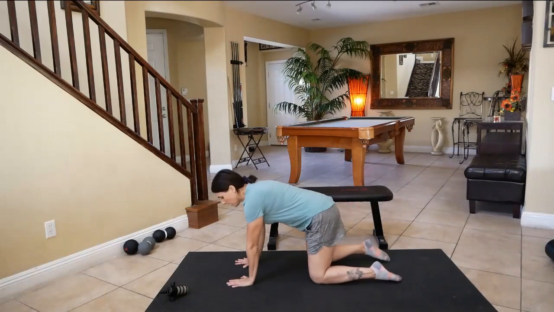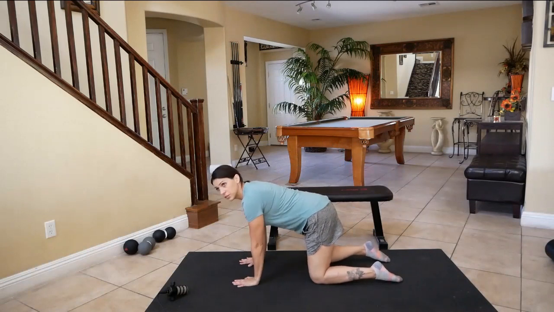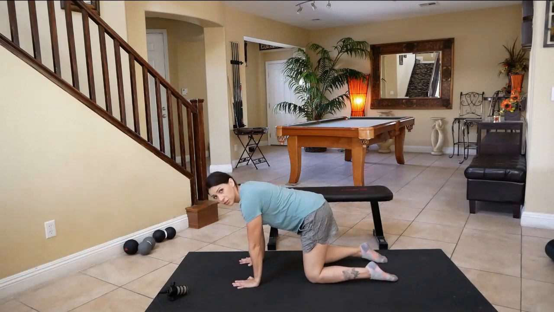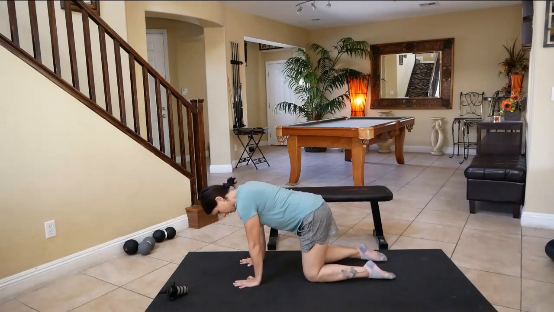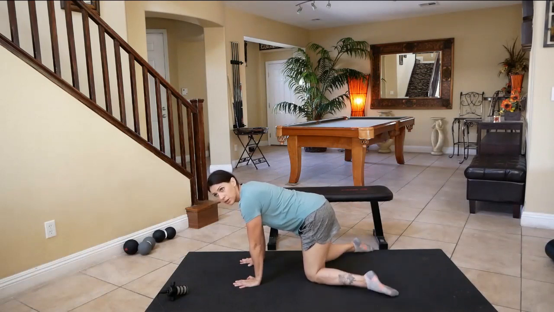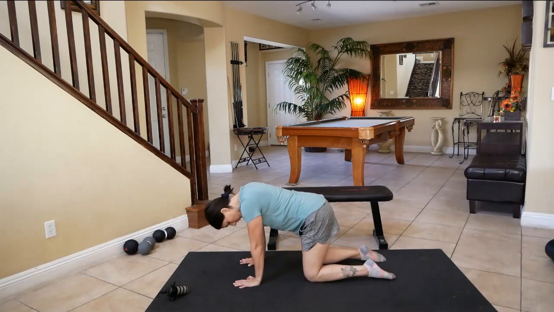So hands are going to be straight underneath your shoulders. Knees are right underneath your hips. And your hips, your knees and your hands are going to be about shoulder width apart. Toes are nice and flat on the ground. Try not to keep them together or too apart. You want to try and keep them right in alignment with your knees.